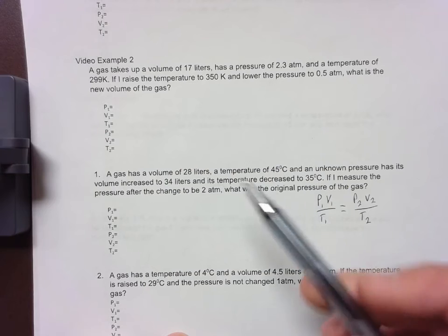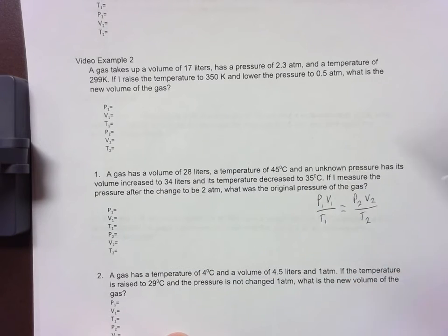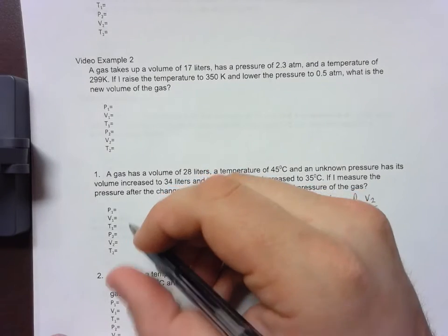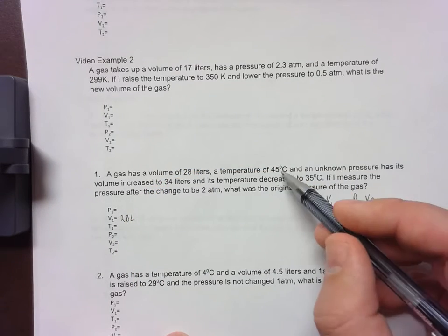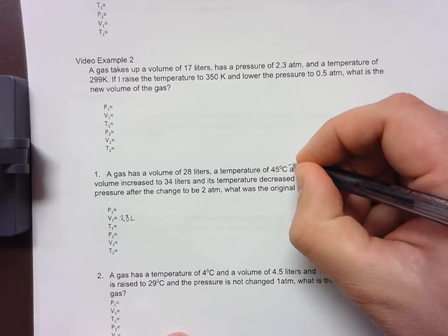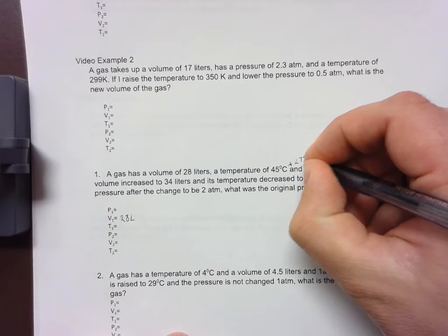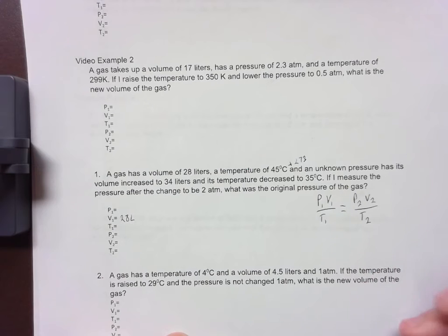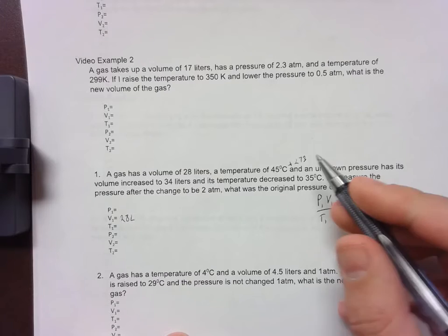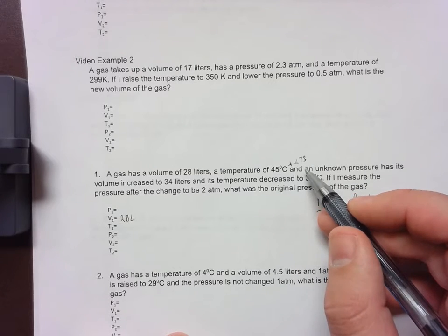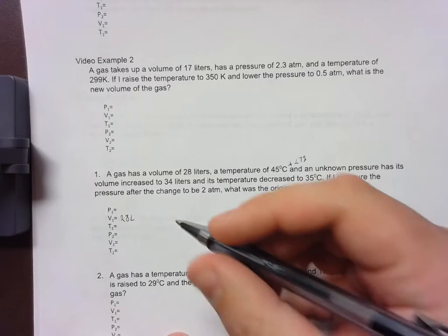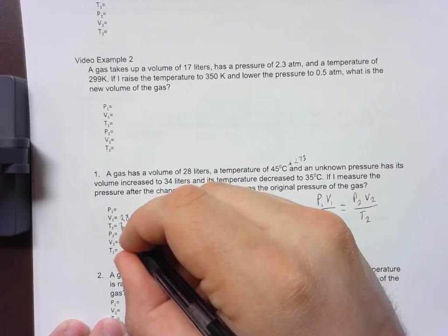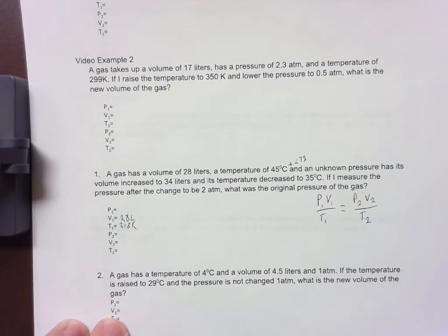So a gas has a volume of 28 liters. So we have our first volume. A temperature of 45 degrees Celsius. Remember, we have to do plus 273 to get it to Kelvin, because it always has to be in Kelvin when dealing with gas. So the 45 plus 273 is going to give us an answer of 318. So 318 Kelvin and an unknown pressure.